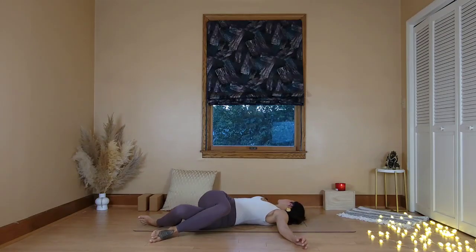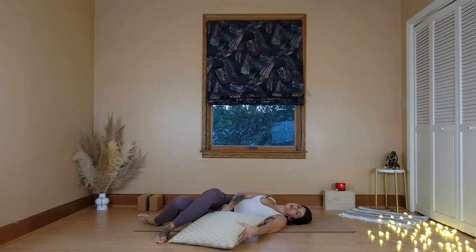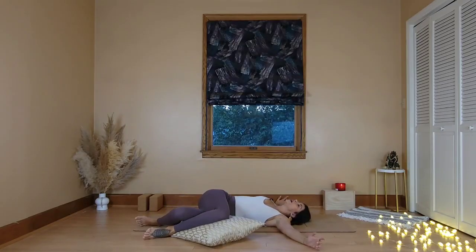If it's happening, use a pillow or a bolster or something underneath the knees so you feel the backs of your shoulders on the floor. Turn the head to the right. And again, cultivate that calming belly breath, which right now is necessary to reestablish the parasympathetic nervous system.